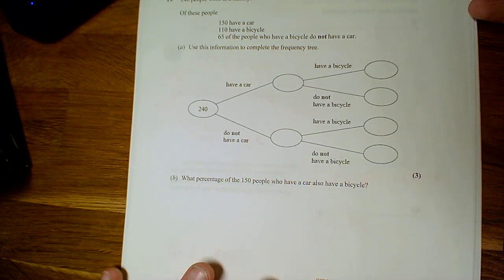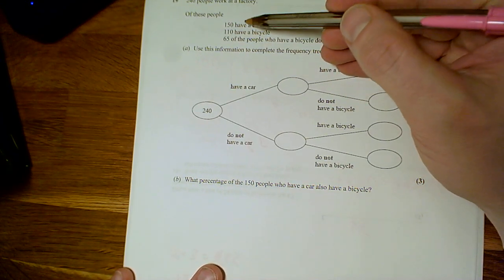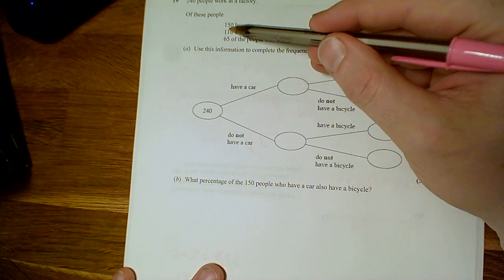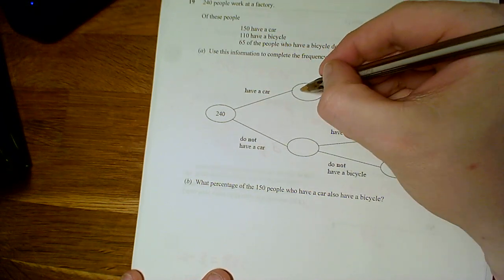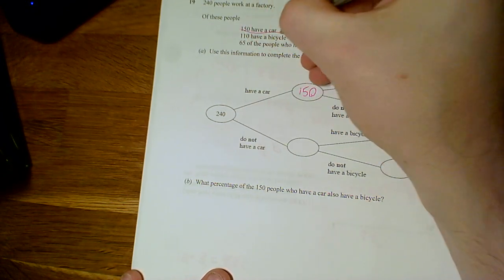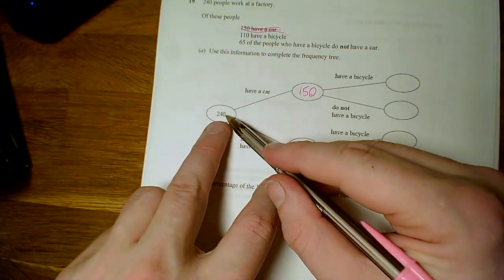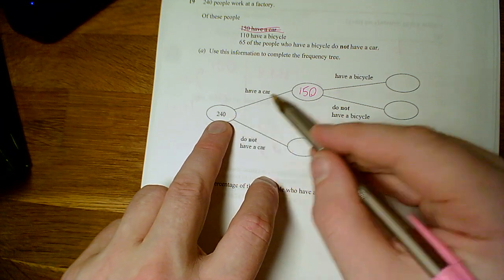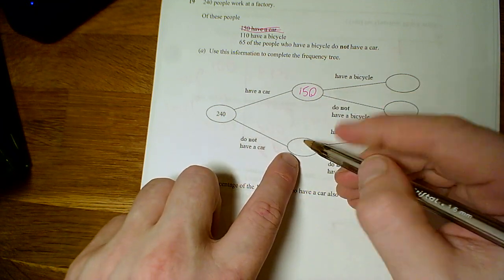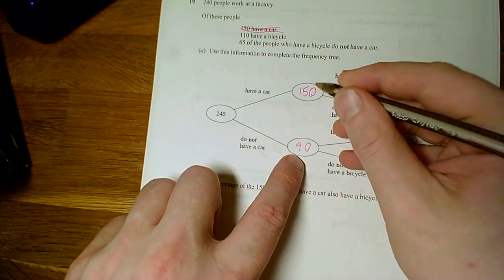Frequency trees, mostly done well. We're going to use this information to complete this. Right, 150 have a car. Well, that tells me this one straight away. Cross it out because I've used it. Oh, actually, I can work that out. If I know there are 240 people in total, 150 there, don't have a car, must be 90 because they have to add up to make that.